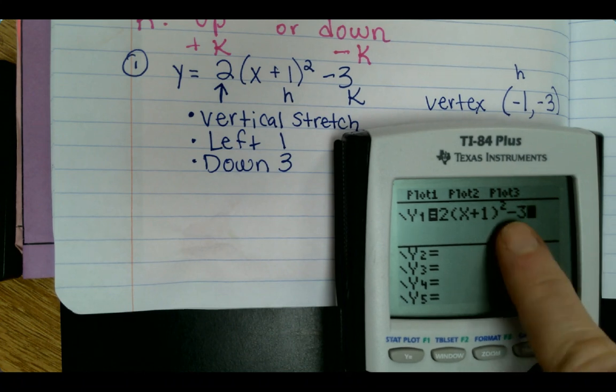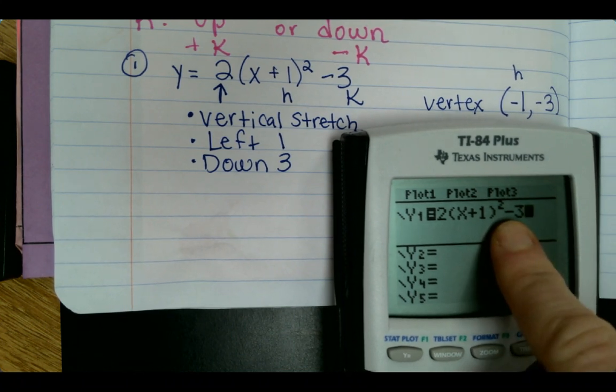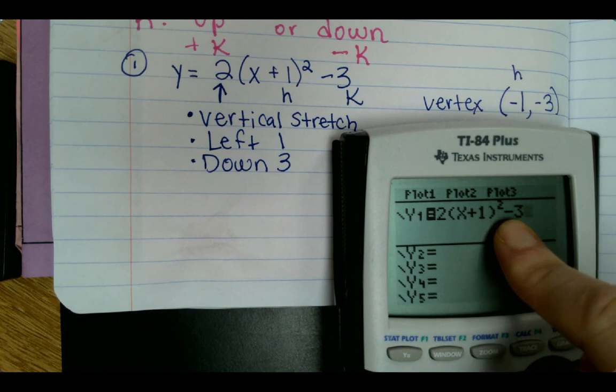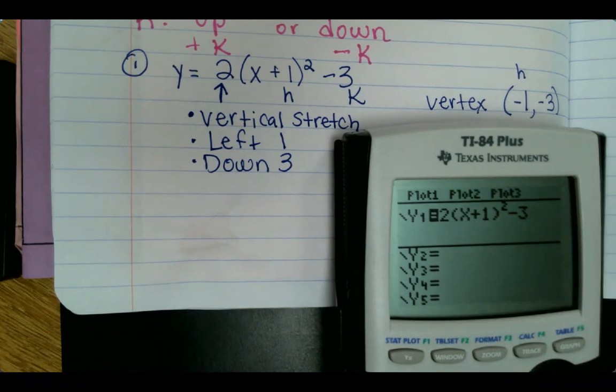Make sure you put -3, not -3. They are different. All right, you ready to hit graph? And we can have it at zoom 6. That's a standard one.